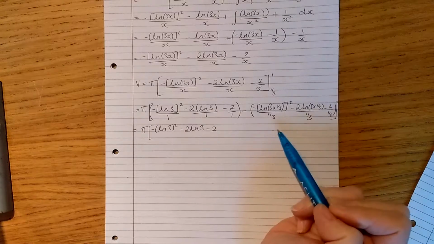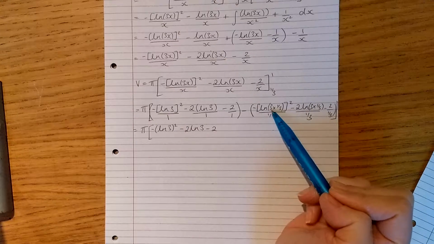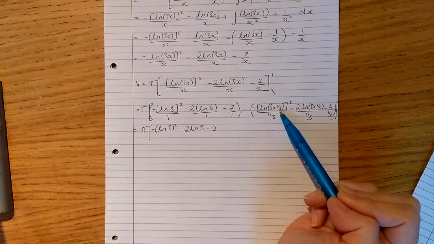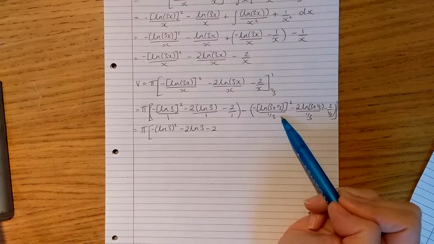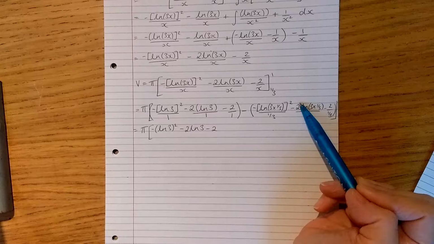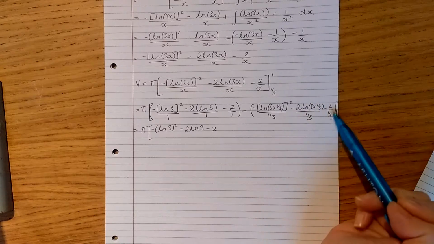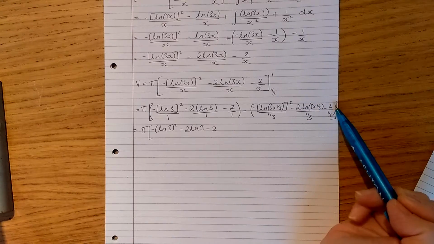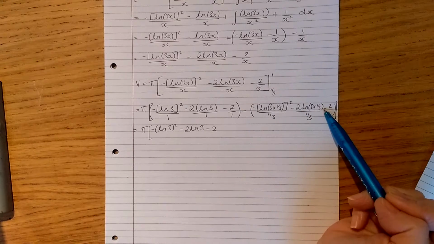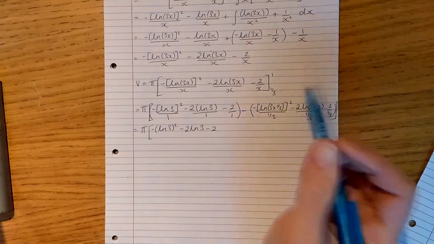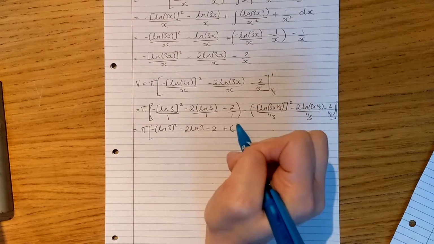Okay, and then over here, ln of 3 times a third, like I said, that's ln of 1, and ln of 1 is 0. So that term goes. Same thing happens here. That term goes. The only one I need to worry about is this. 2 divided by a third is 6. So I've got minus 6. So I've got plus 6 here.